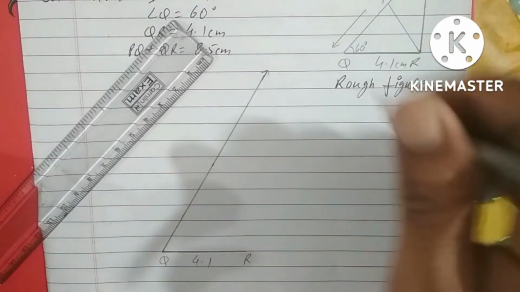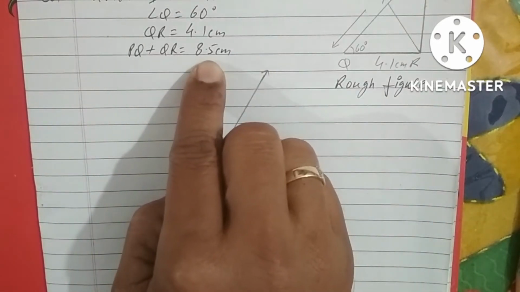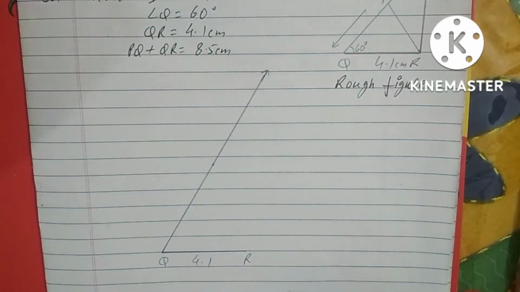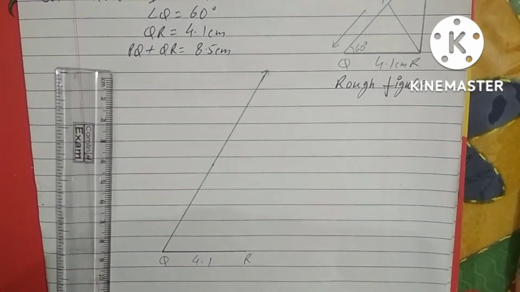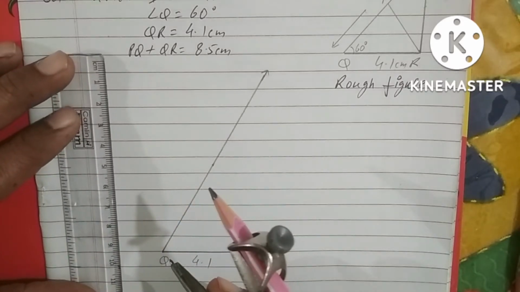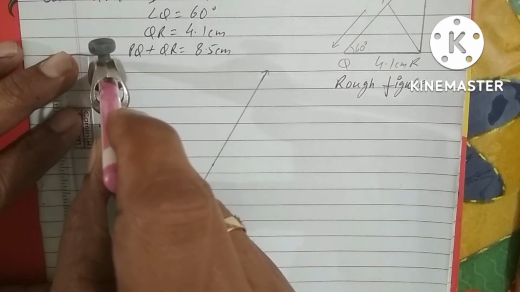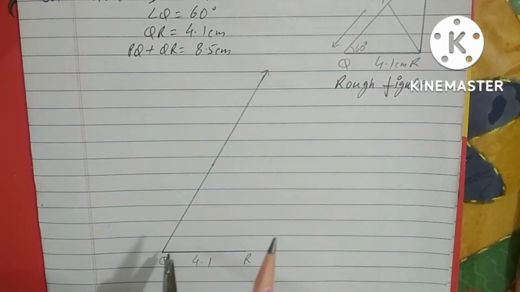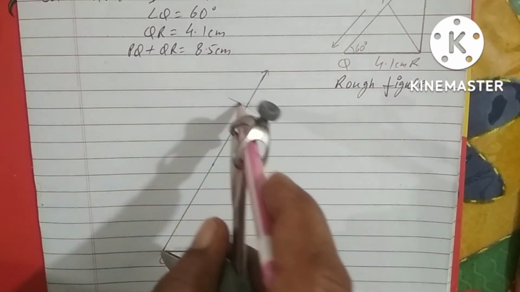I am going to make this arrow so that it indicates that it goes on and on. I hope it's clear. Now, what is PQ plus QR? That is 8.5. So I'm going to take an arc of 8.5 centimeters and draw the arc. So as you can see, I'm taking the radius 8.5, putting it on the vertex Q and cutting an arc.